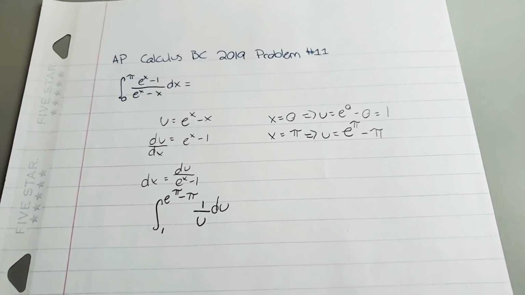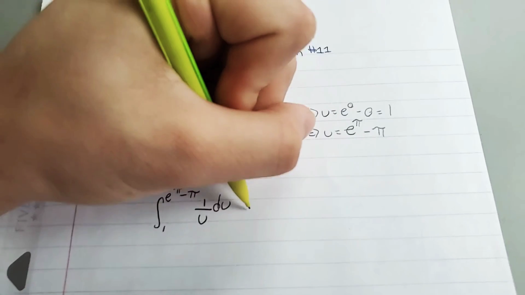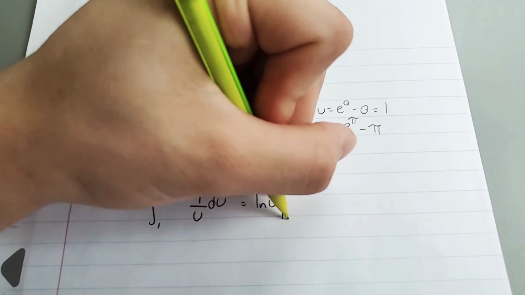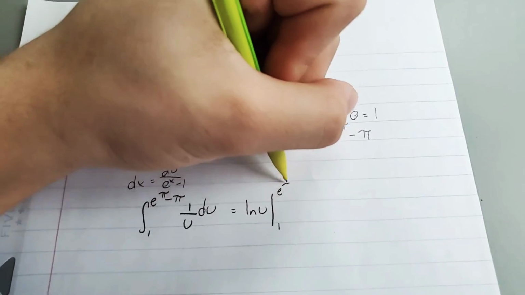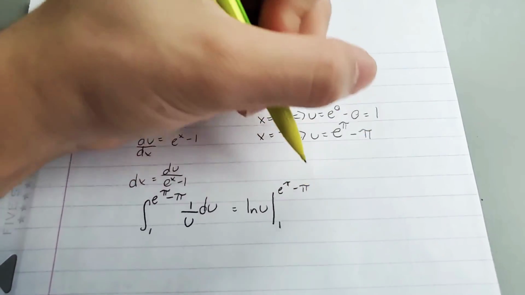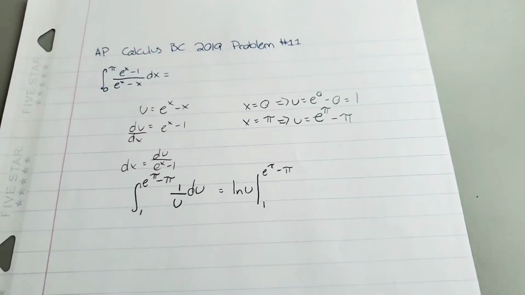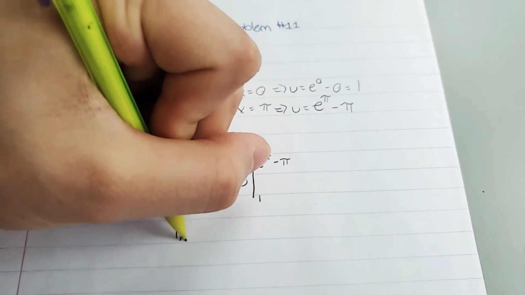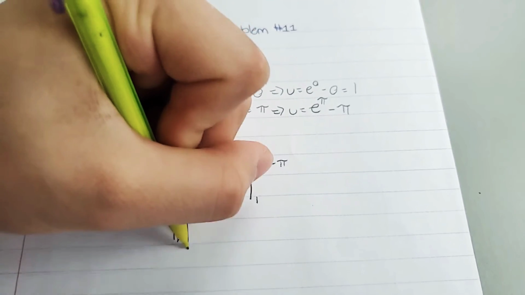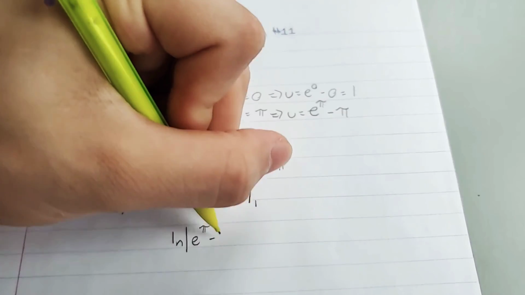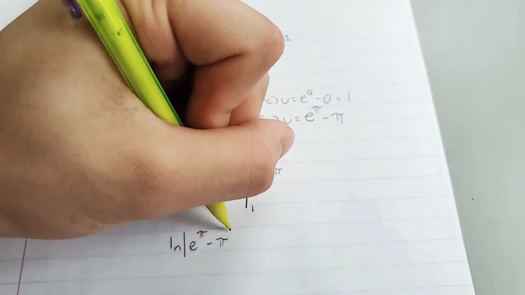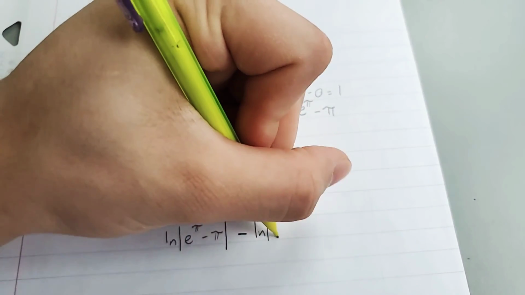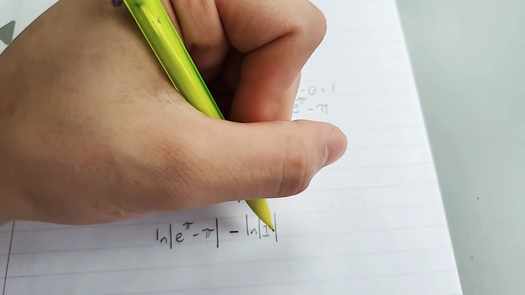So now we're going to evaluate this integral. That's going to be ln of u, evaluated from 1 to e to the pi minus pi. And now that is going to be ln of e to the pi minus pi, minus ln of 1.